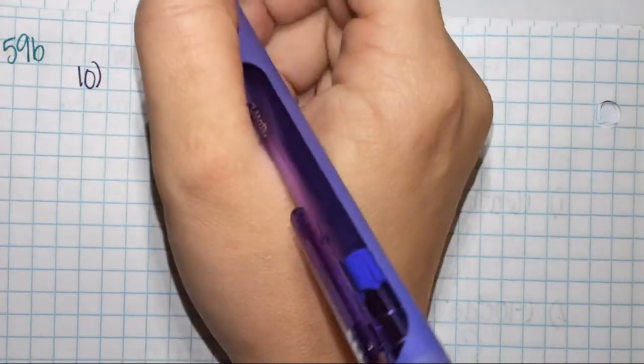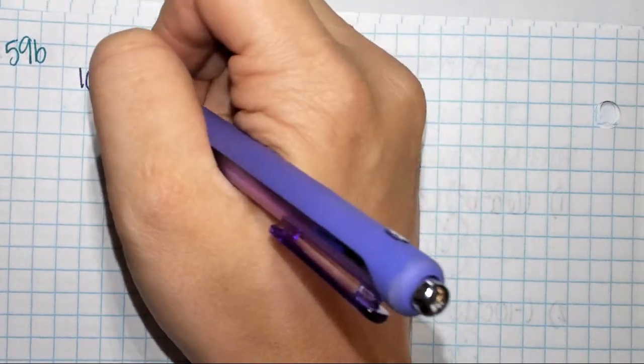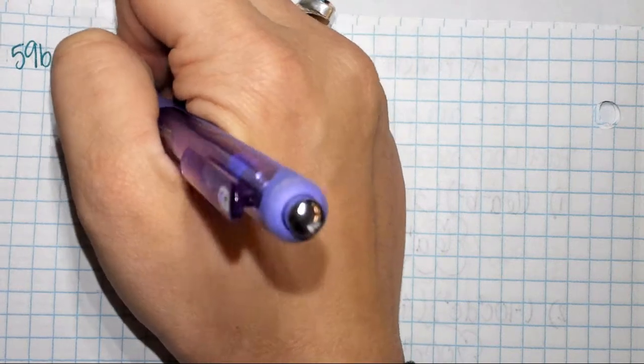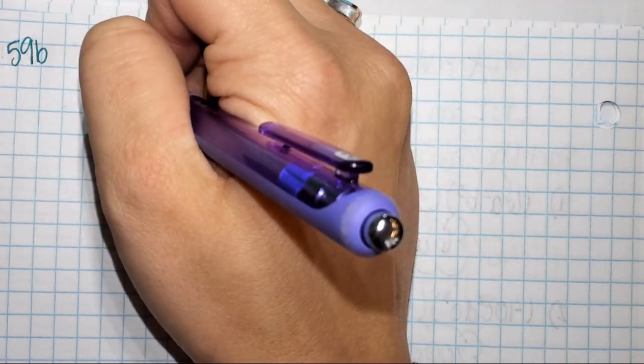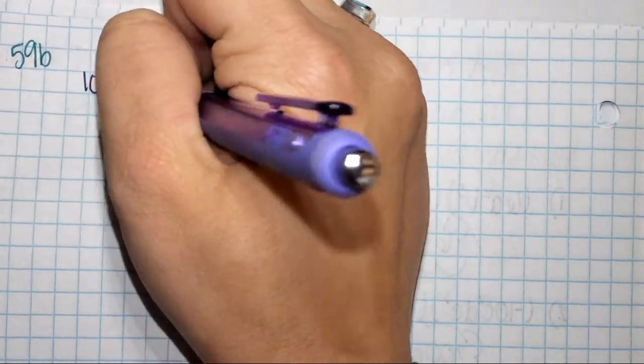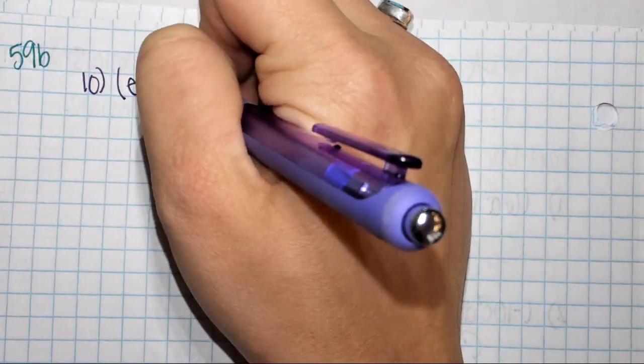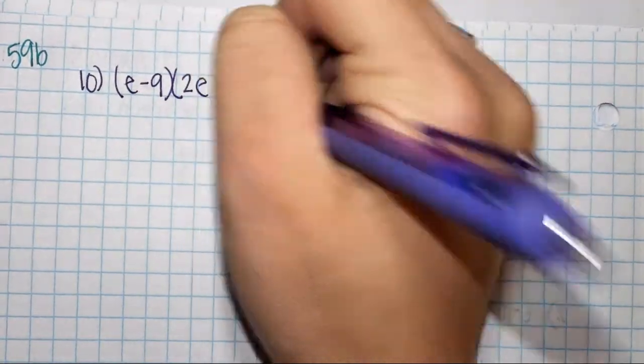Oh, you can't see. Super sorry. All right, so I want to do e minus 9 times 2e minus 5.